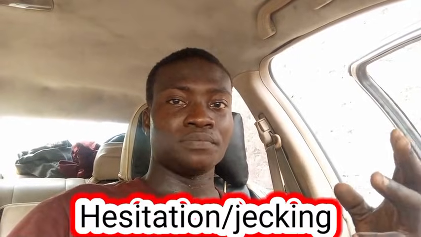So if you have your check engine light on, engine stalling, rough idle, it could be that the MAF sensor has gone bad. All these symptoms mentioned above are the major symptoms you would see when the MAF sensor is bad. So let's talk about number 3. Number 3 is hesitation or jerking.